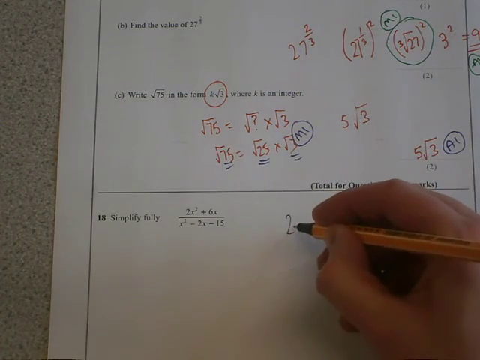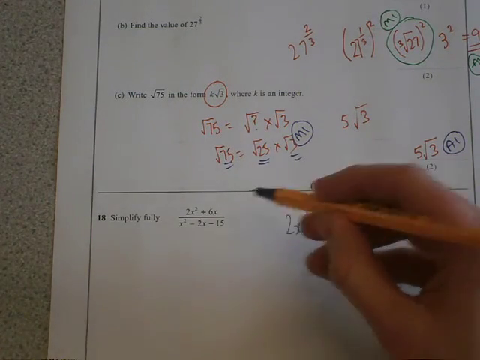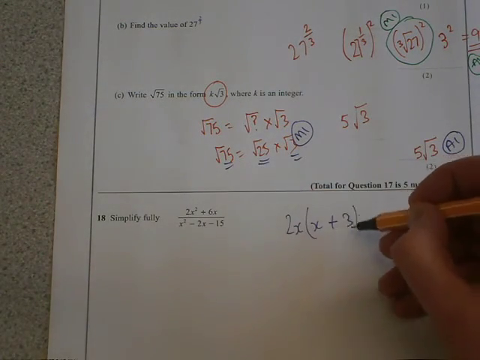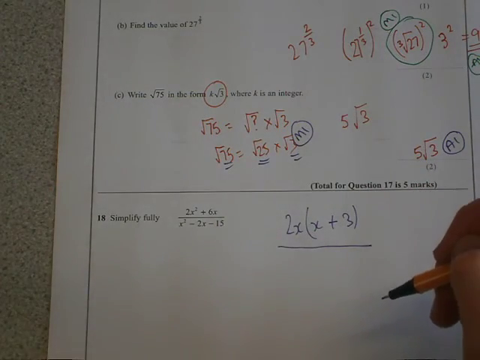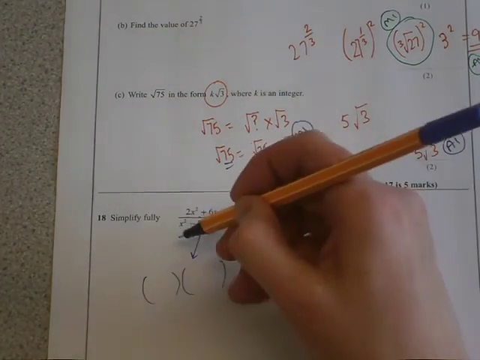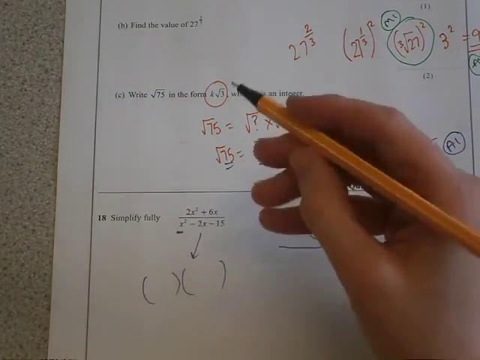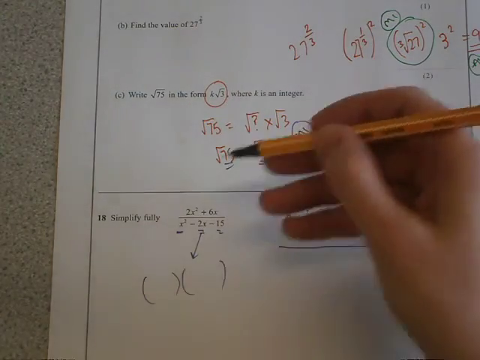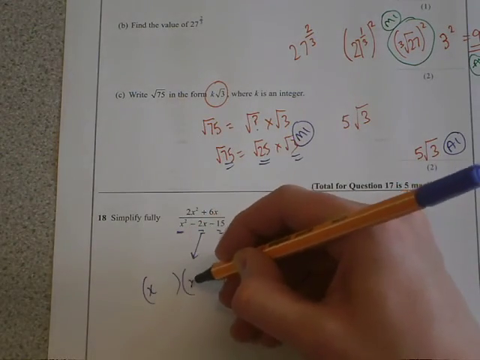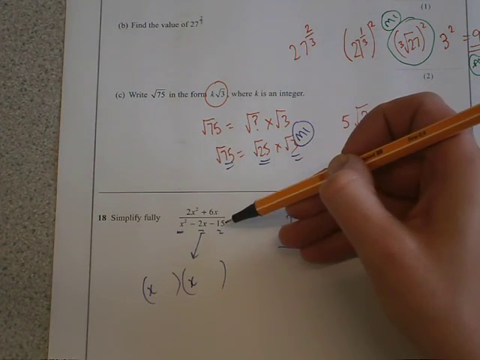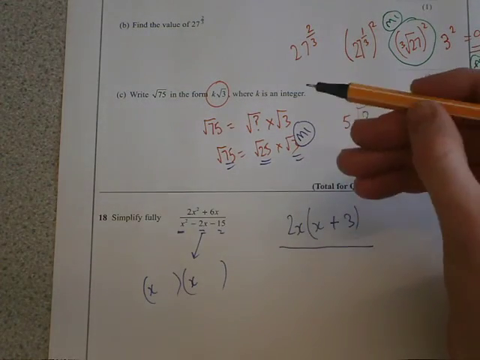Common factor between the two is 2x, so I'm going to times that by x to get to 2x squared, and by 3 to get to plus 6x. Now this here is a quadratic, so I'm going to have to factorise it into two lots of brackets. I know that because x squared is the highest power. I've got minus 2x, I've got these three parts, and the integer at the end. So I know it's going to be an x in both brackets, but I've got to think of two numbers that I can multiply together to get minus 15, but add together to get minus 2.